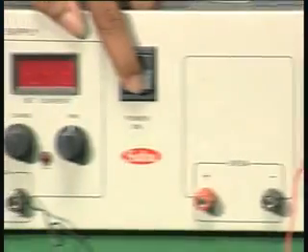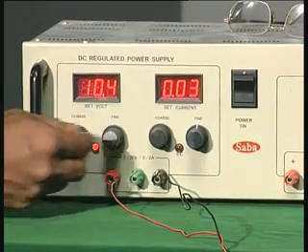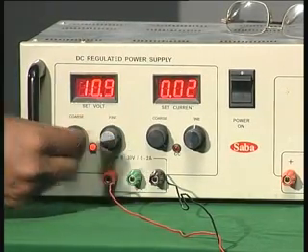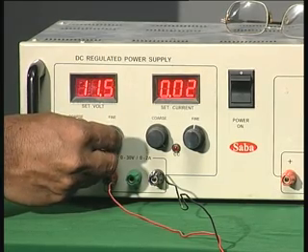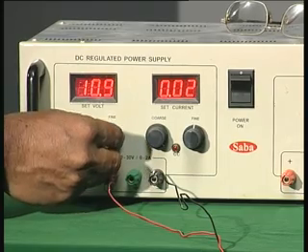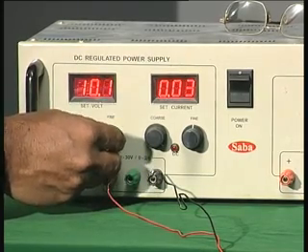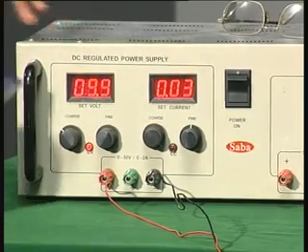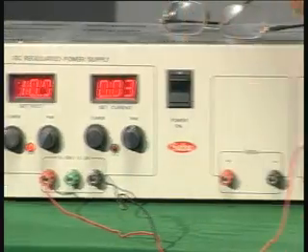I am going to switch on the power supply, and it is set for about 10 volts. So, this is around 10 volts as you can see on the screen, 9.9 to 10 volts, and 10 volts is applied to the 3 resistors.